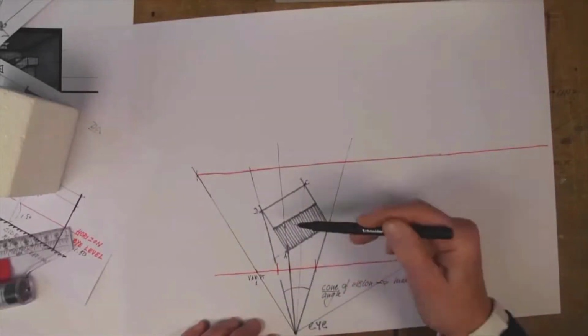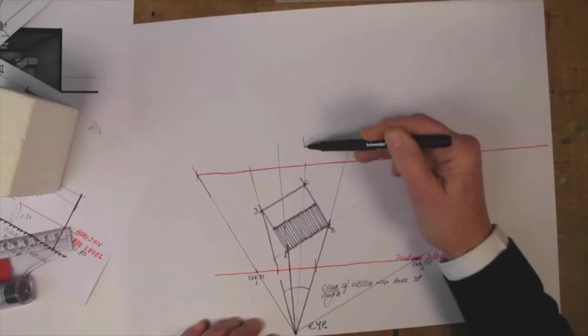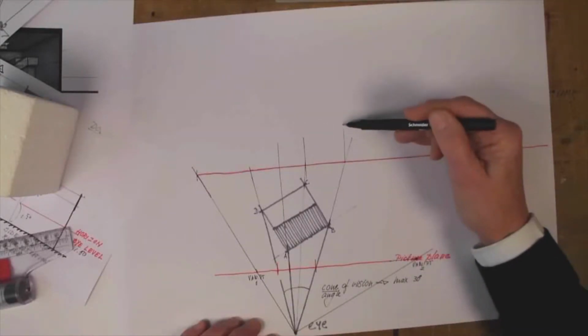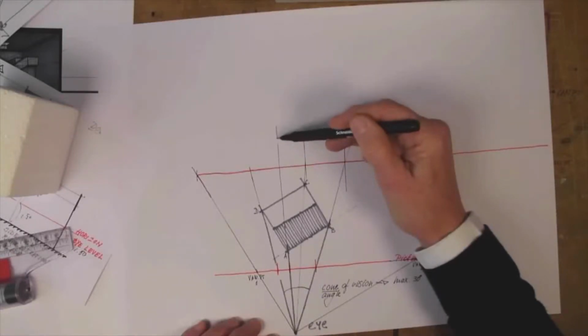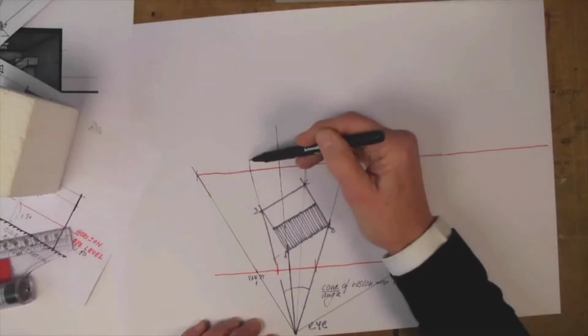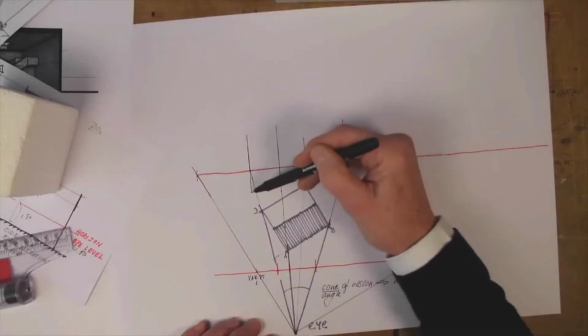The line of the picture plane can become the horizon in the drawing. Where the lines from my eye looking at the object meet the picture plane, you will find the mutual distances between the verticals.